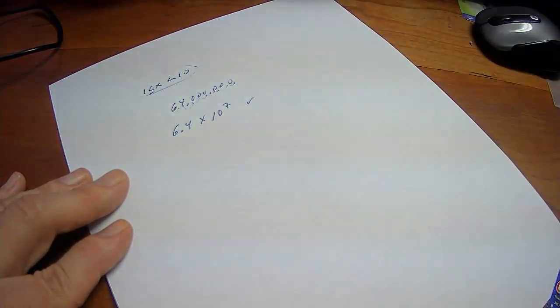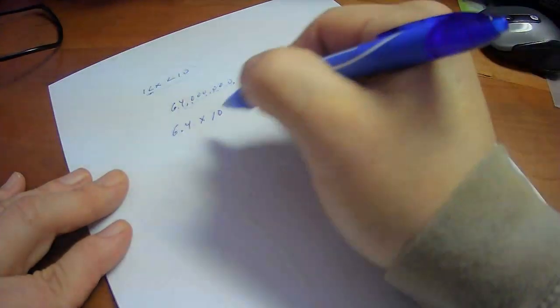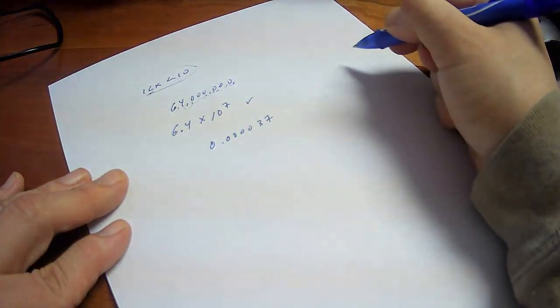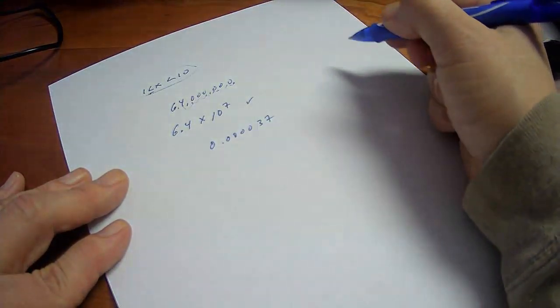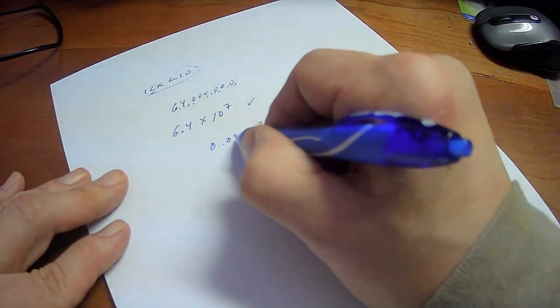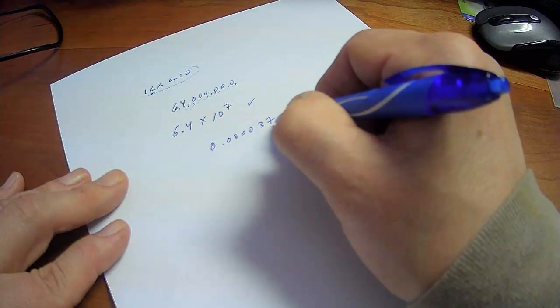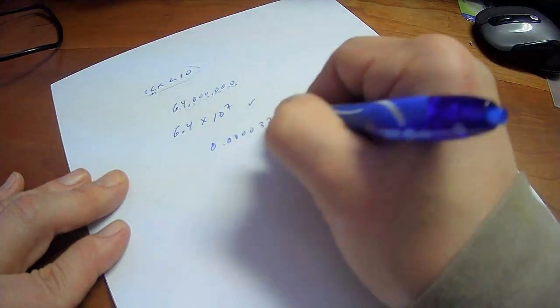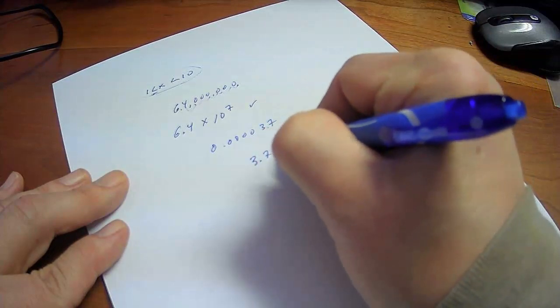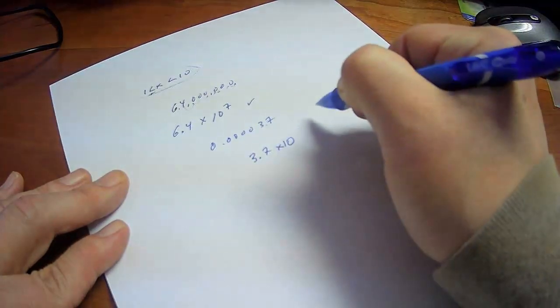And if I've got something that's a smaller number, like let's say I've got 0.000037, well, I could express that in scientific notation. This is a number less than 1. It's between 0 and 1. So again, we want to find that first non-zero. It's going to be 3.7 times something, times 10 to the something.